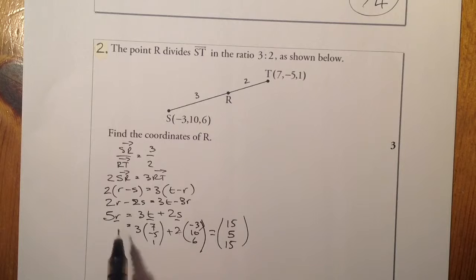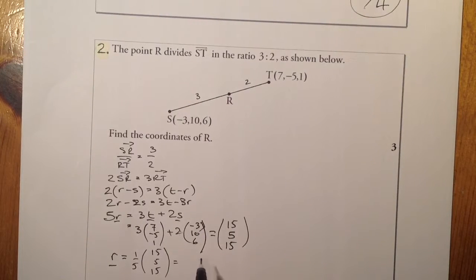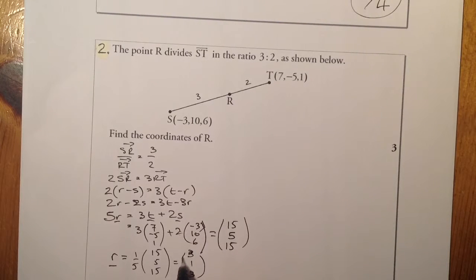Right, from there that's what 5r is equal to. So what I want to do is simplify it down and work out what r is going to be equal to. It's going to be a fifth, so I'm just going to divide by 5 each component of this vector here. That should give me 3, 1 and 3 coming out of there. Okay, and that should be the components of the vector r.